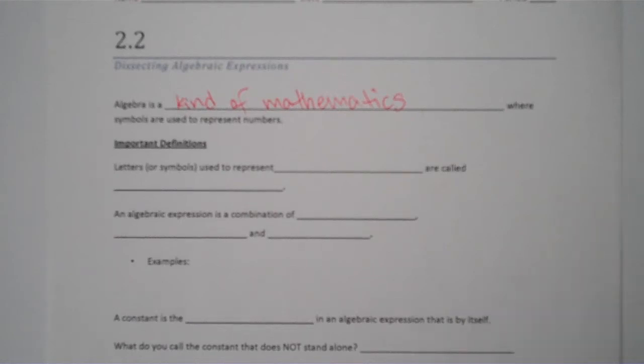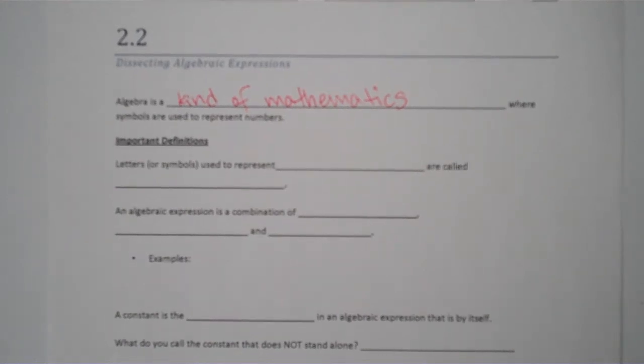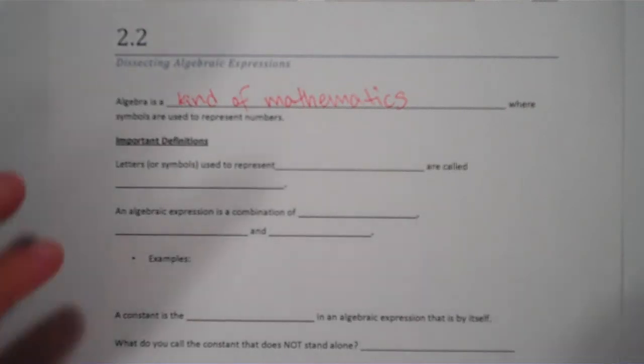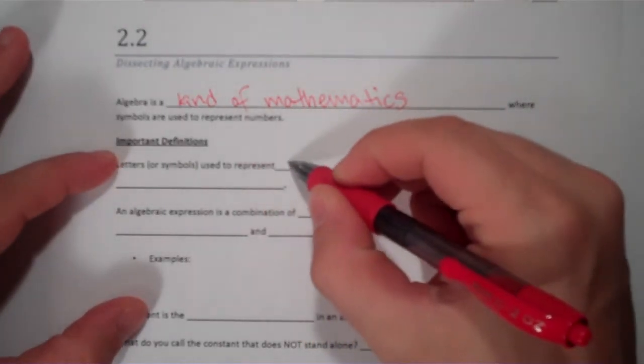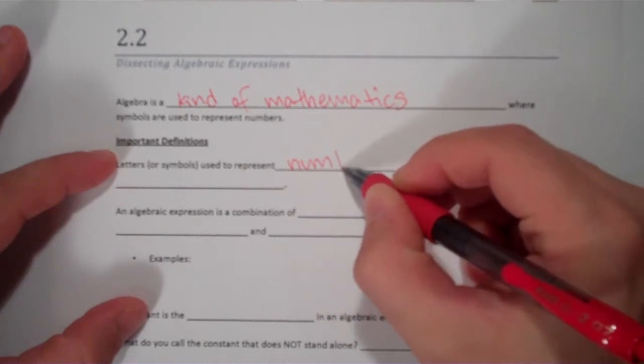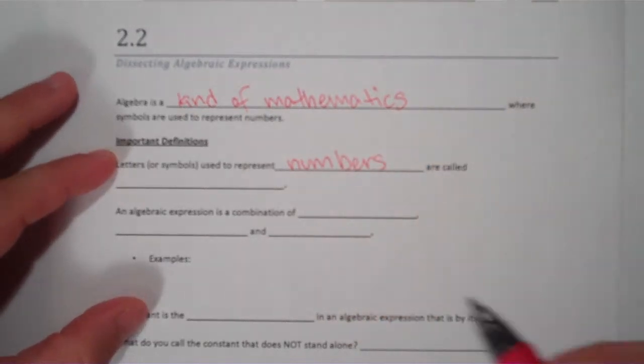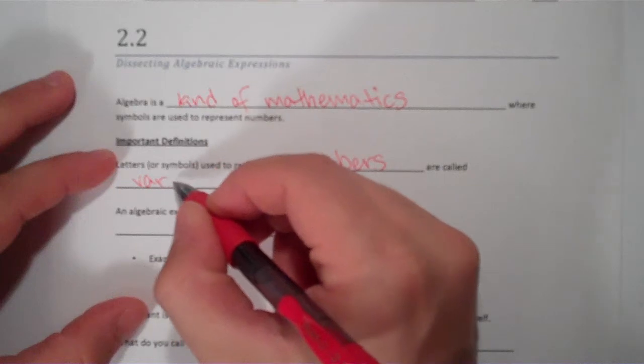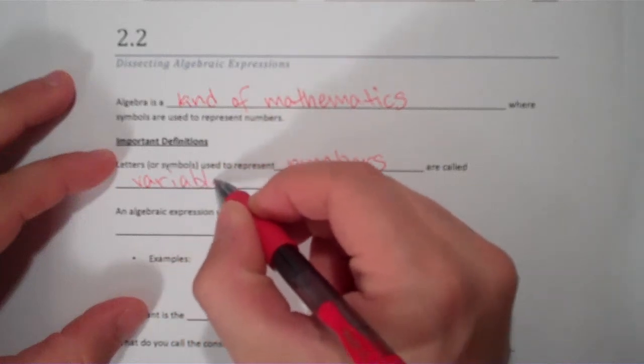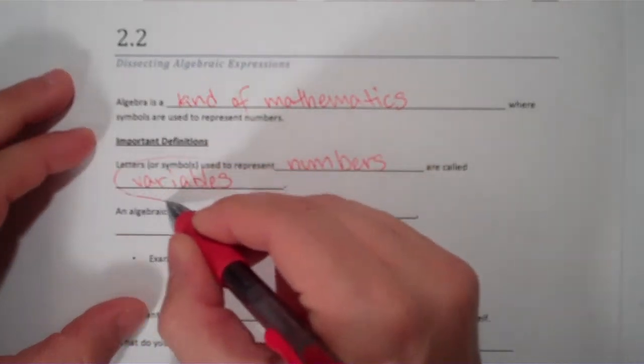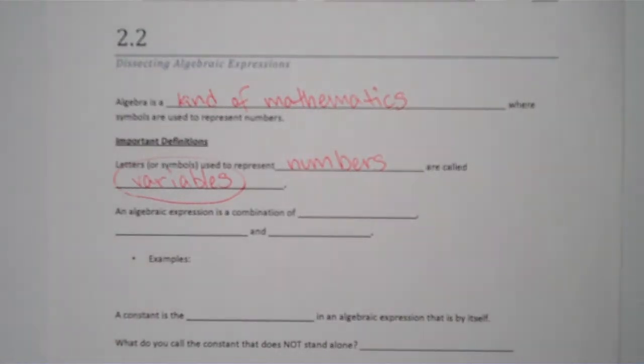So let's talk about the definitions you need to know. Important definitions for today. The first one says letters or symbols used to represent blank are called blank. We just mentioned this. Letters or symbols used to represent numbers are called variables. Alright? There's our first really important vocabulary word, a variable.